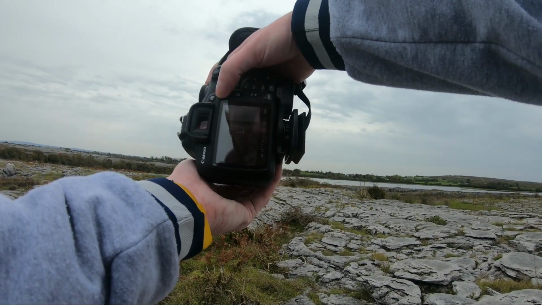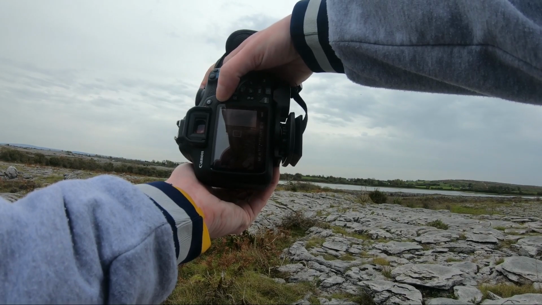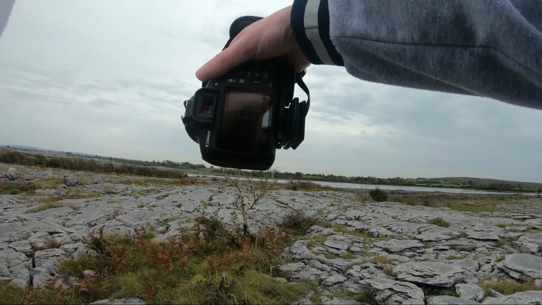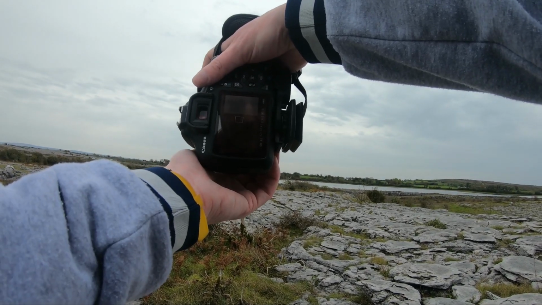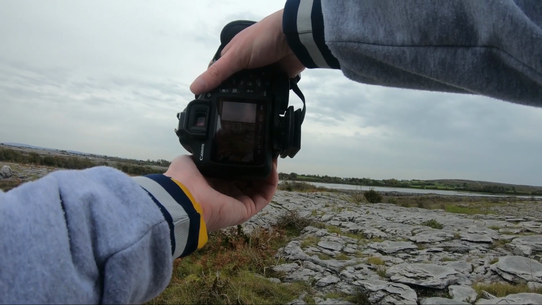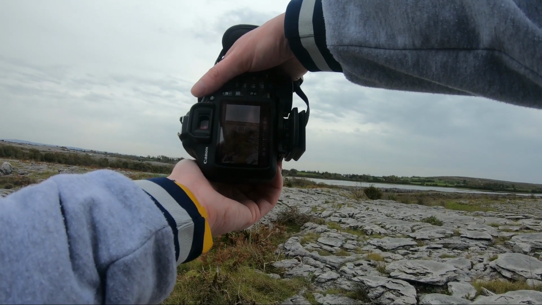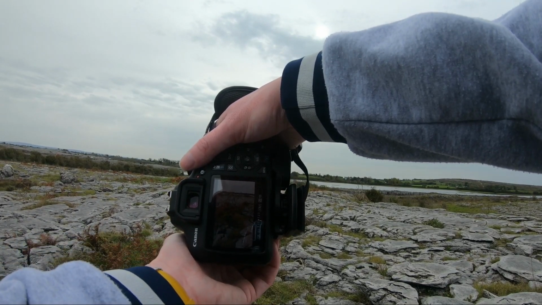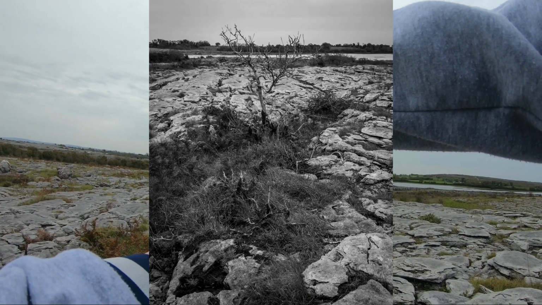I'm going to change the aperture here. I'm going to go f8, 1/25 of a second. I don't think there's any point having too much sky in here, because there are beautiful leading lines here.